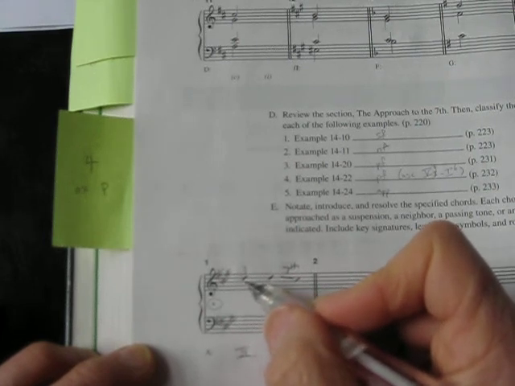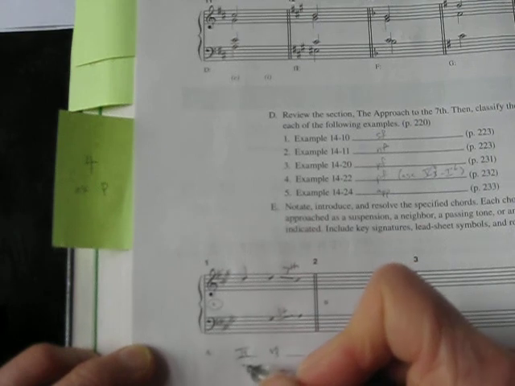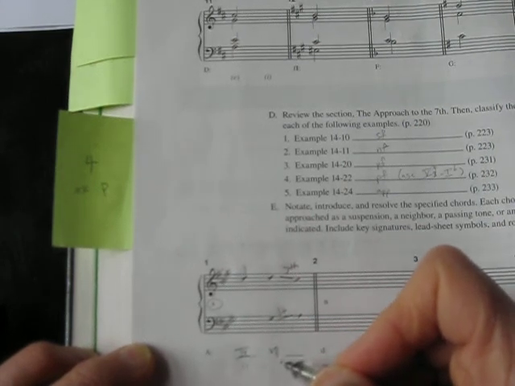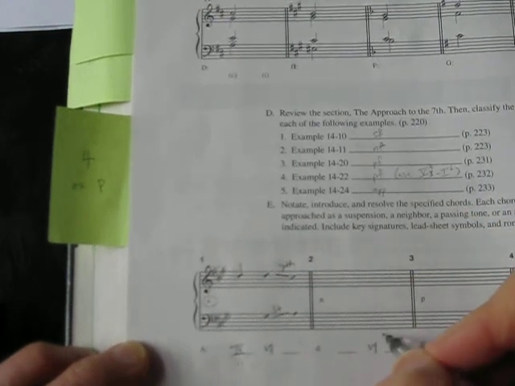It could be the 3rd of a chord of B minor, that would make it a 2. Whatever you like, whatever fits the best there, okay? Let's look at number 2.